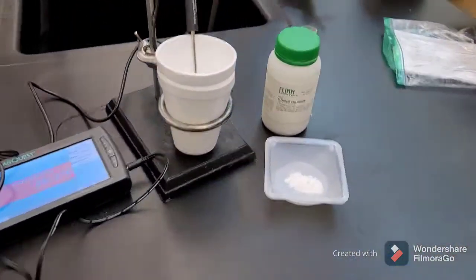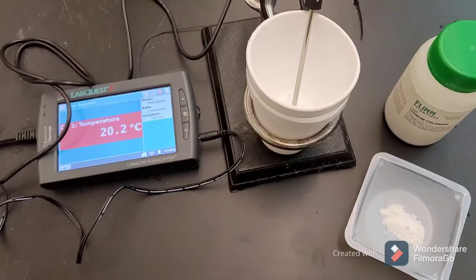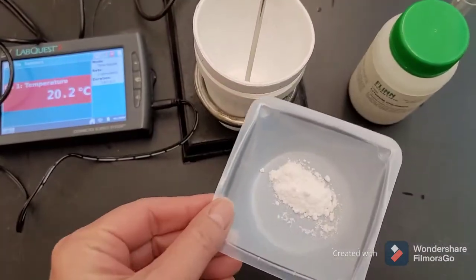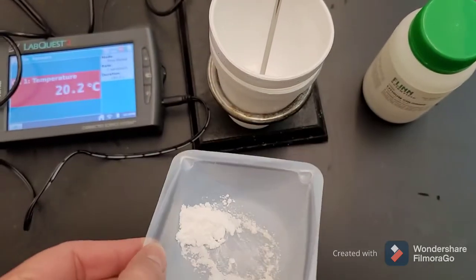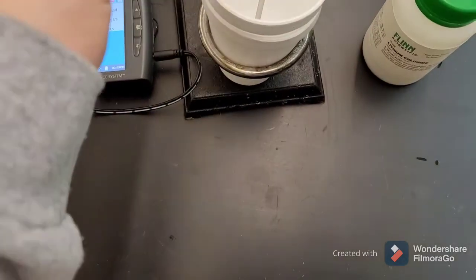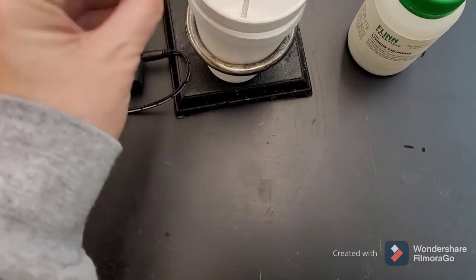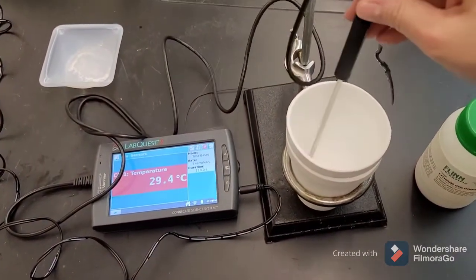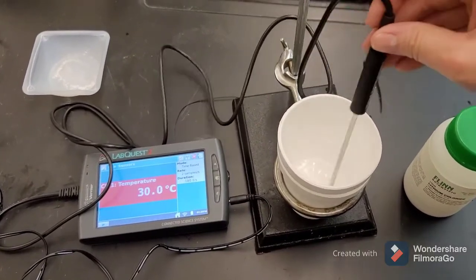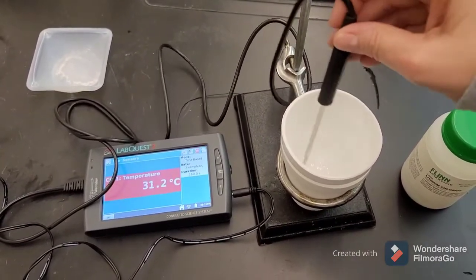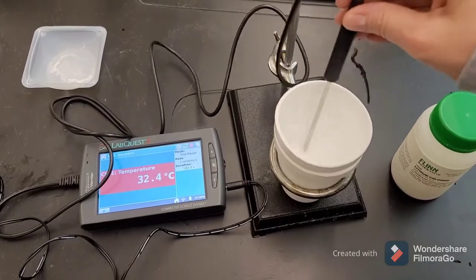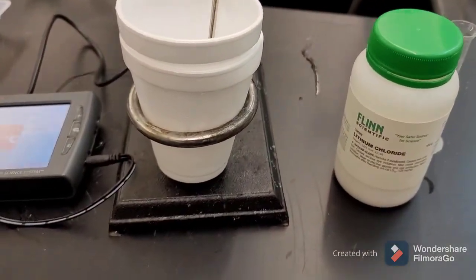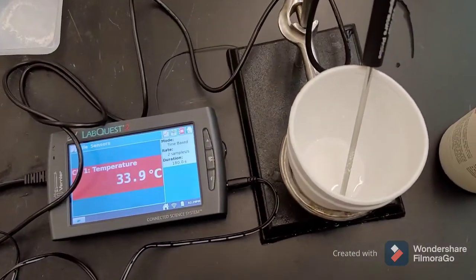All right, so this is lithium chloride. The temperature of my water is 20.2 degrees to start. Lithium chloride is more powdery. It's not as crystalline as the other one. So I'm going to put it in there, and I'm going to stir with the thermometer, which you should never do in chemistry, but we are. And you can see what's happening to the temperature right away. Temperature is going up. Okay, so again, this is lithium chloride, and our temperature is going up.